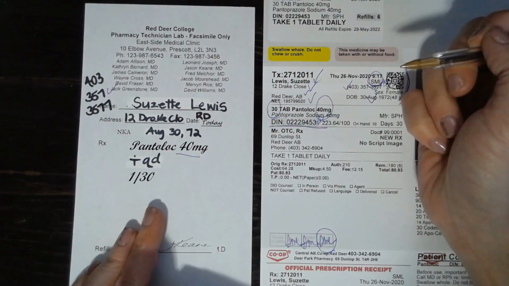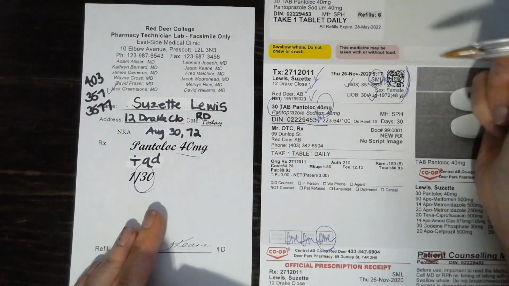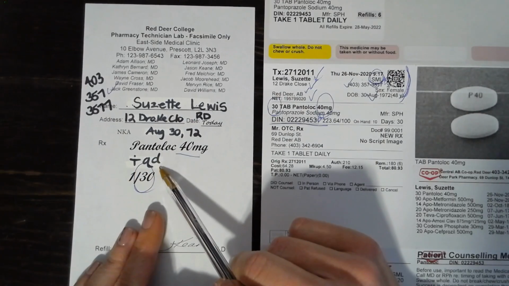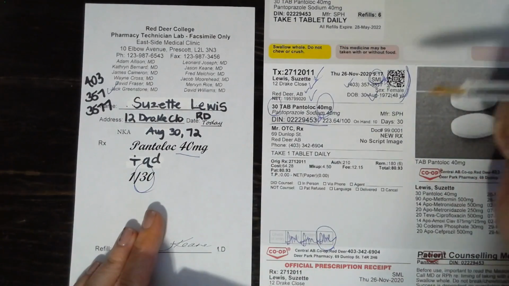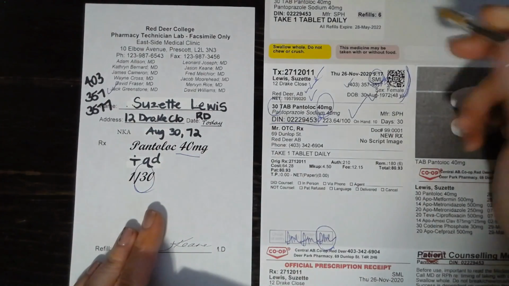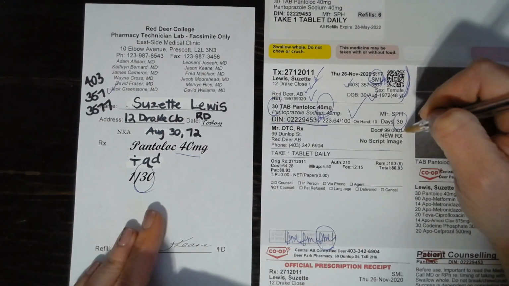It should be the 40 milligrams. The intention was to dispense 30. That is correct based on the MAR for the patient. So this is saying take 1 tablet once a day. So I've got the right drug. The day's supply is correct.